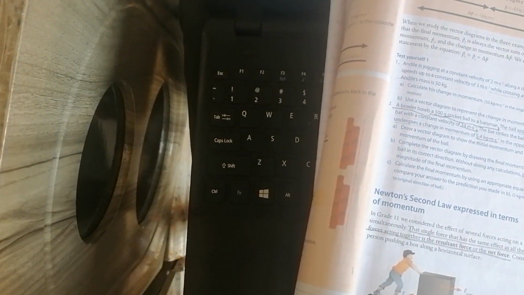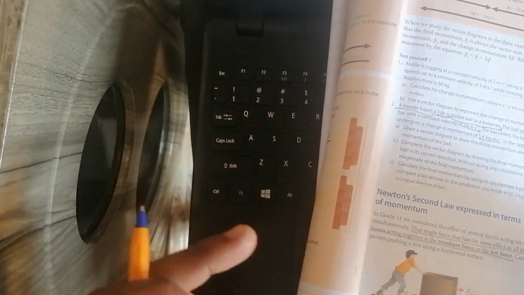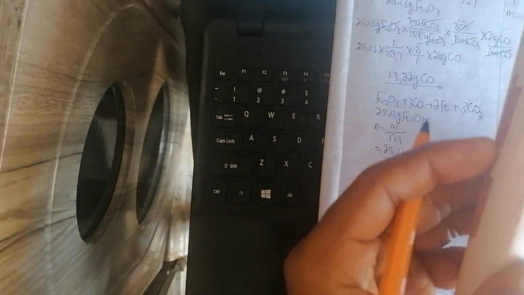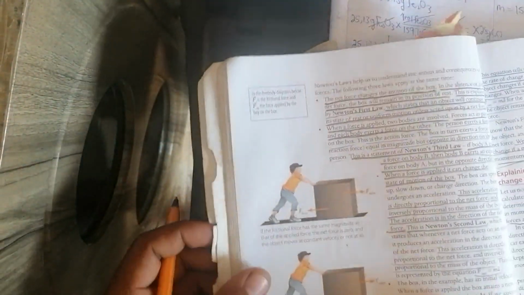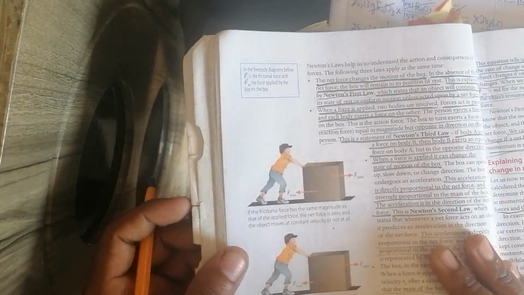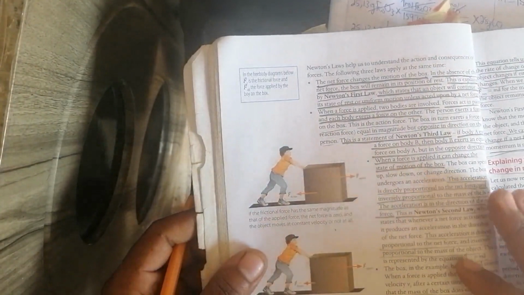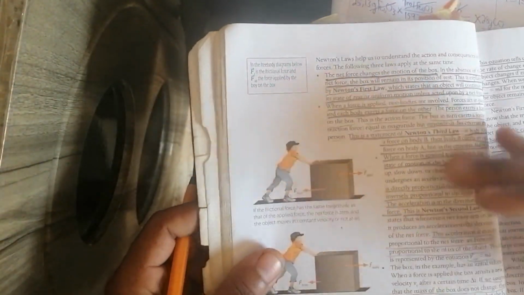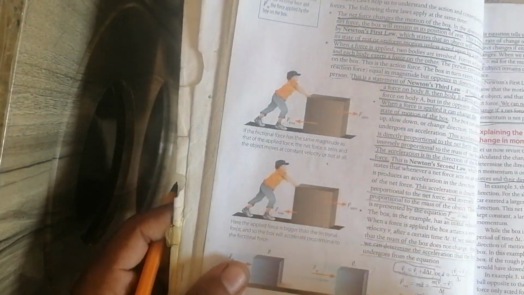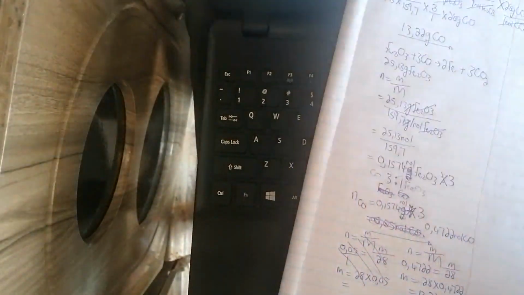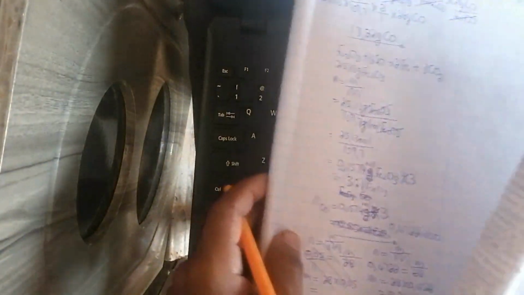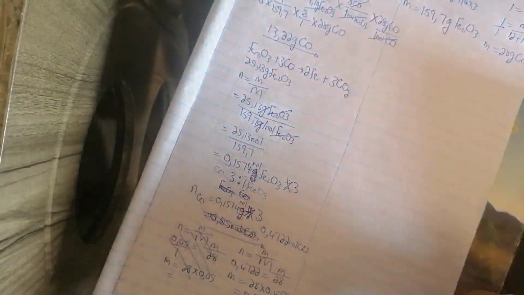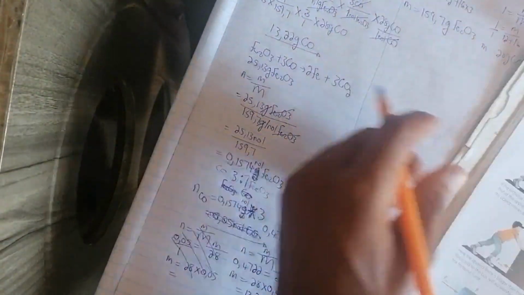They say consider a person pushing a box along a horizontal surface. The box is being pushed towards the east, or in the easterly direction. Newton's laws help us to understand the action and the consequences of these forces. Now, I'm not going to deal with many theoretical statements that are provided here, but what I want to make clear is the formulas that are provided.